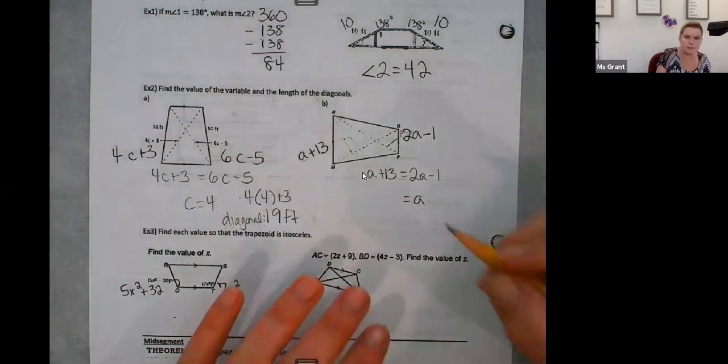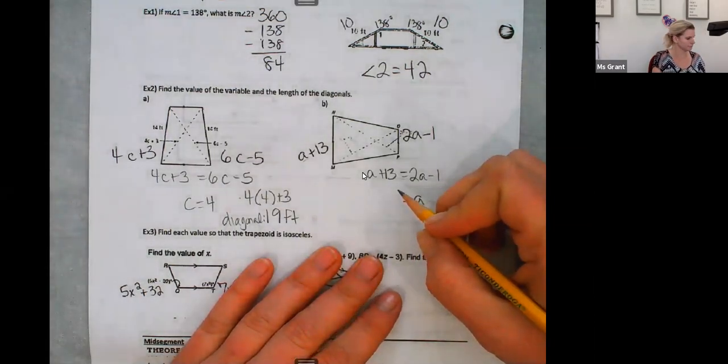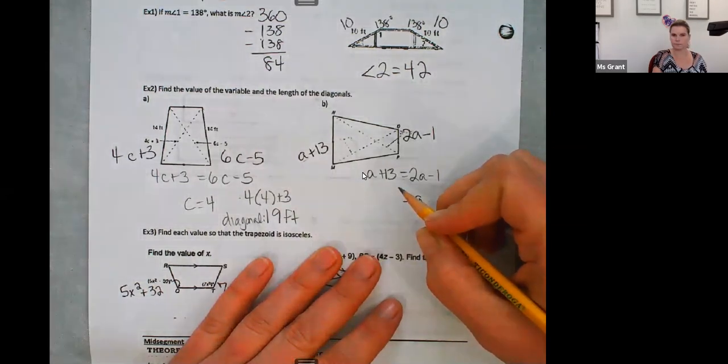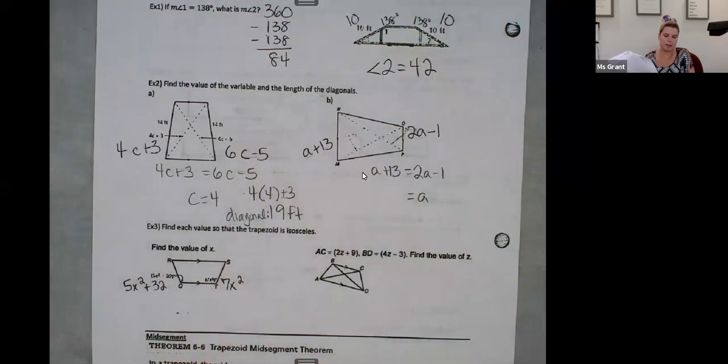So A equals, someone new, what is it? 14. Good. And then you plug 14 back in.